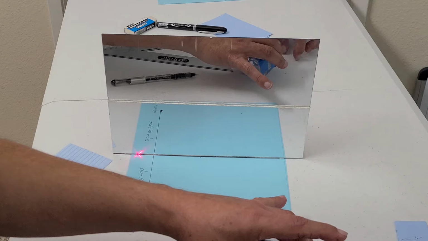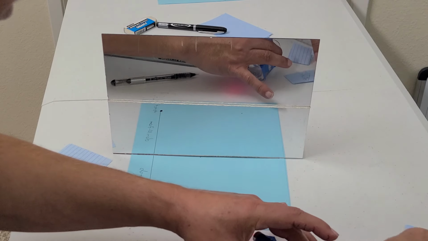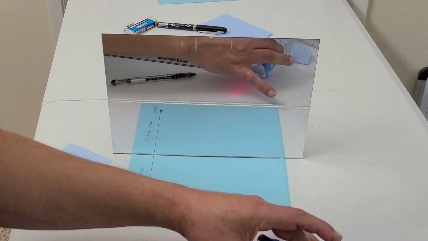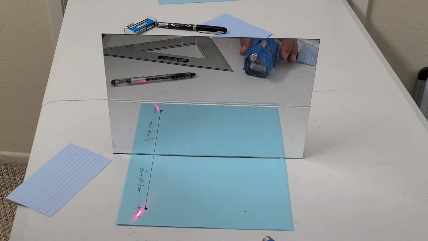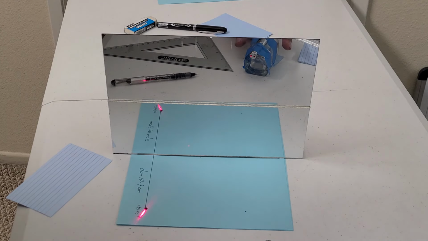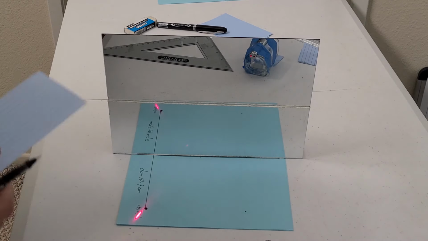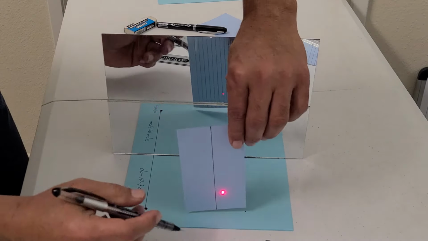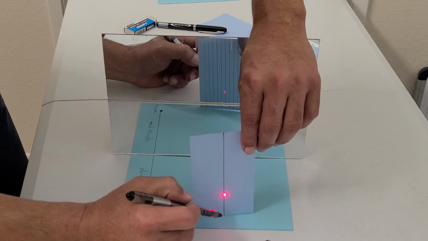Let's try it again to hit the object one more time. The object, well, we need to use a different height right here. Okay, better this one. See, we are right there, passing through the object and to the image. Perfect.